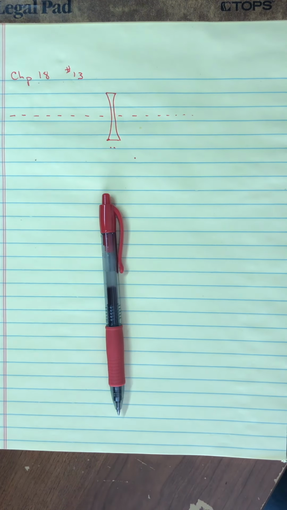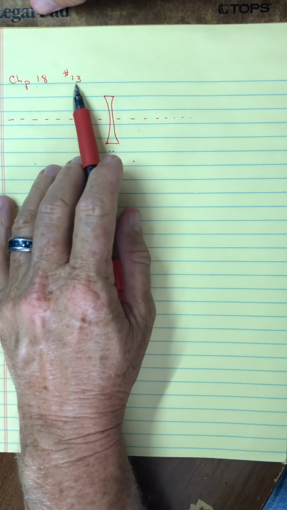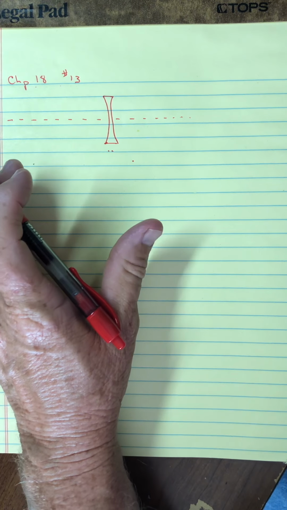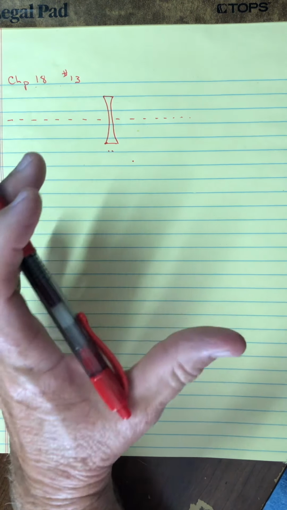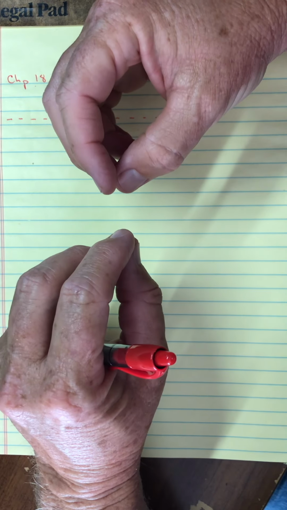All right, let's try another video solution here. Let me point out it's from chapter 18, number 13. And the big thing about this chapter was to recognize that everything that we did for the mirrors in 17, we're repeating here for the lenses in 18.